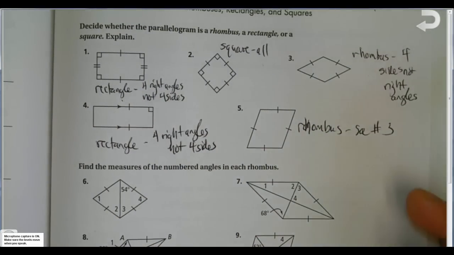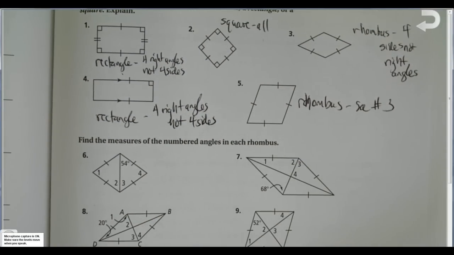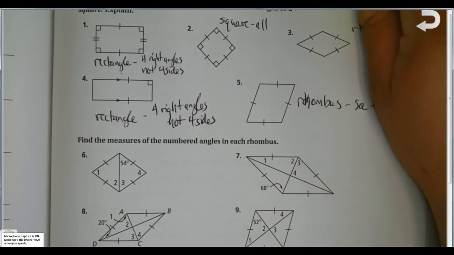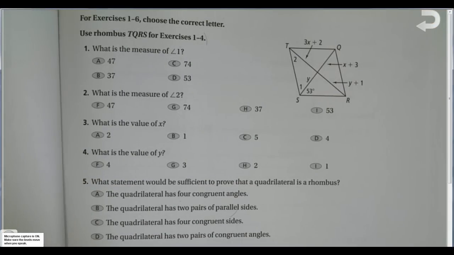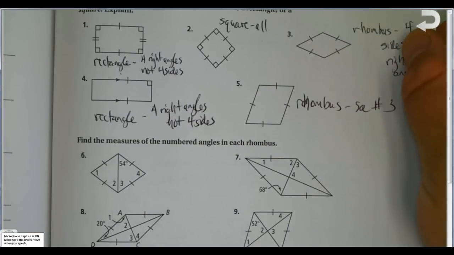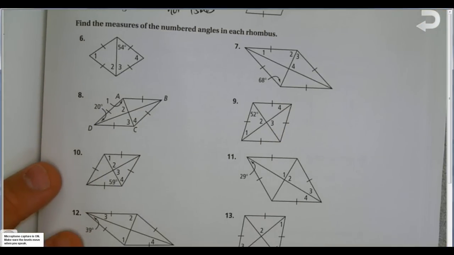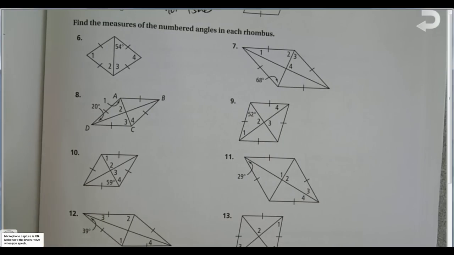Okay. Now, the next thing on here was to complete 6 through 13, and then we've already talked about 14 through 19, and then 20 through 27. So we're going to talk about just some basic things. On 6 through 13, I want you to be able to name all the angles. So I'm going to do number 8 because number 8 kind of covers everything that we've been talking about.